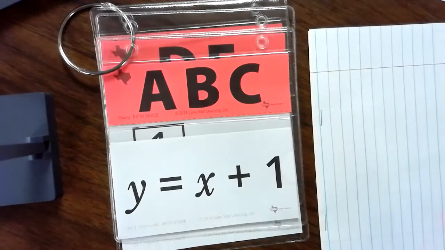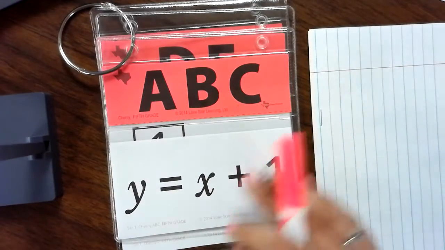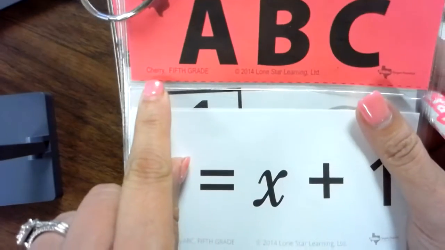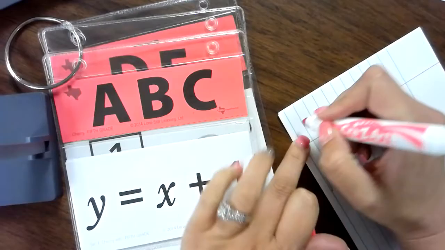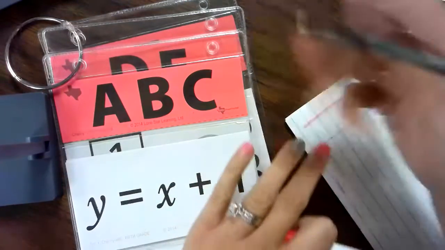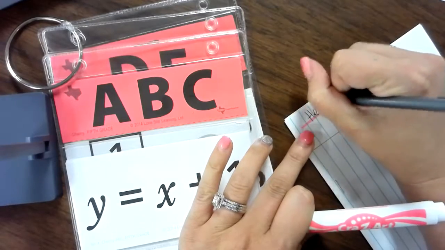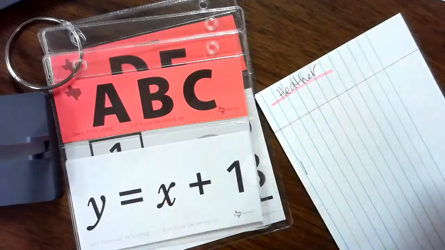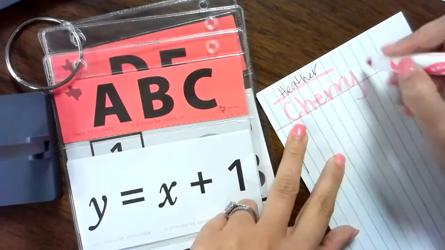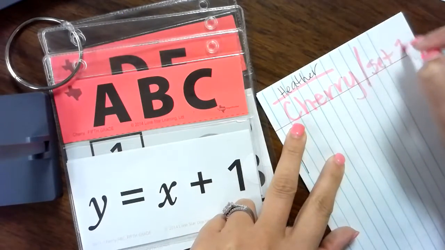Okay, this is Ms. Webster reviewing the target practice directions for Cherry. There's the color that you're going to write and what set you're on. It's very light at the bottom, but it's set 1. So the first thing that I'm going to do is put my name on my blank little booklet. So my name is Heather. What color am I working on? I'm working on Cherry. And I'm on set 1.